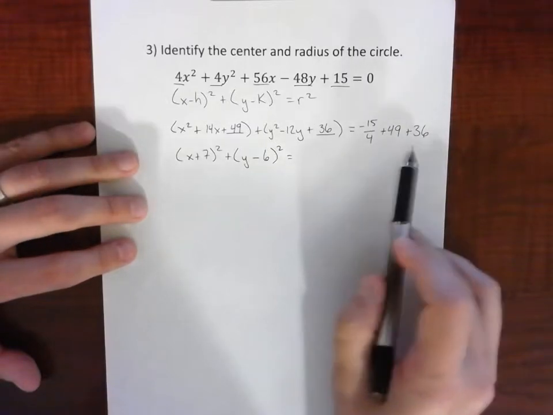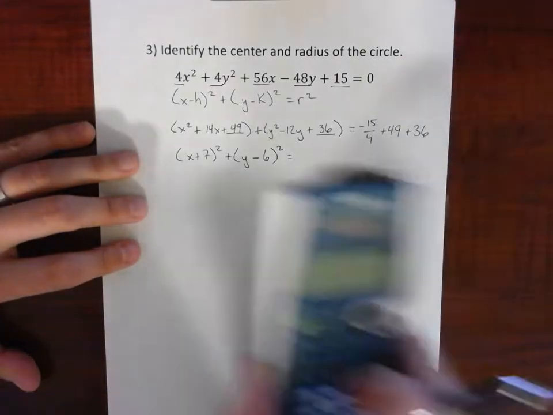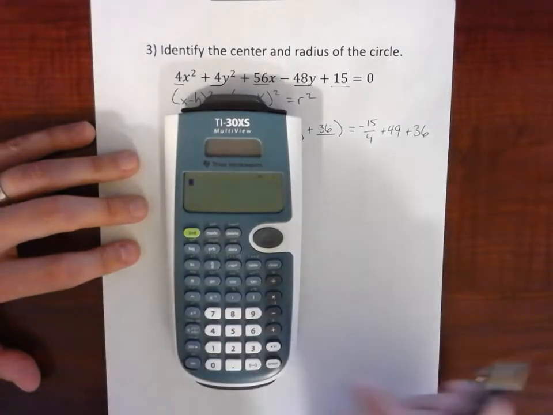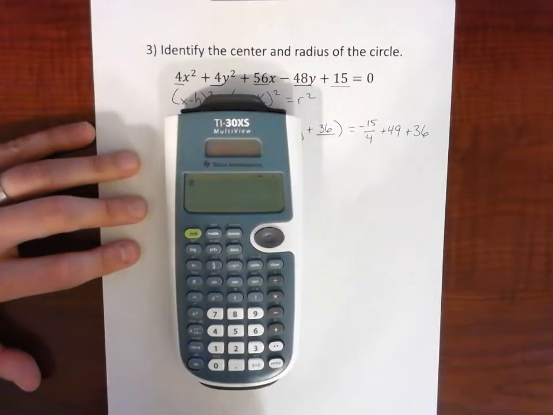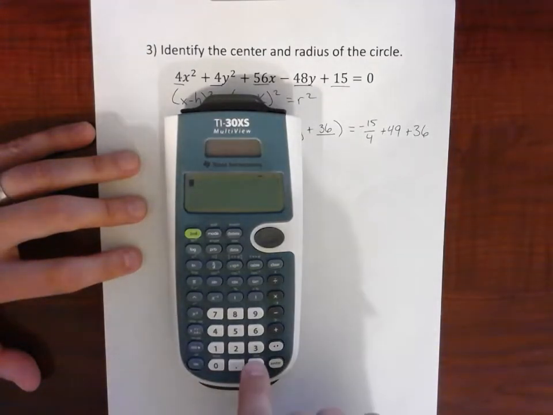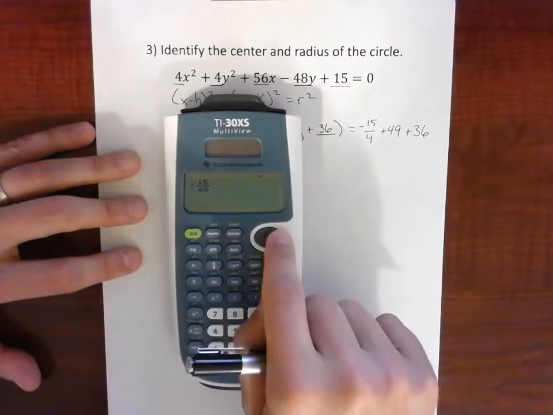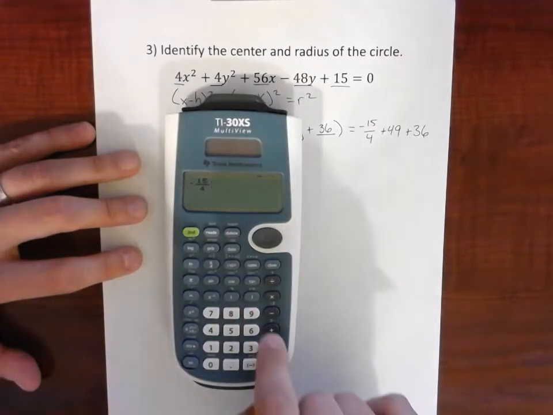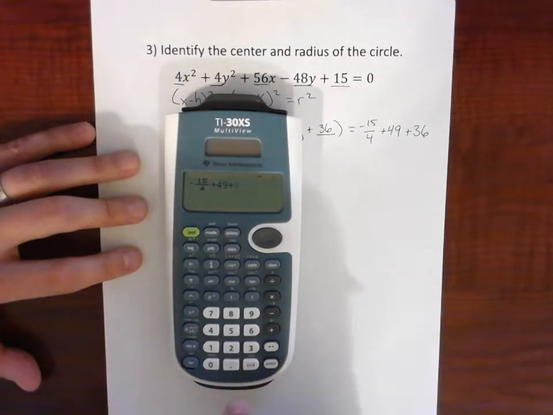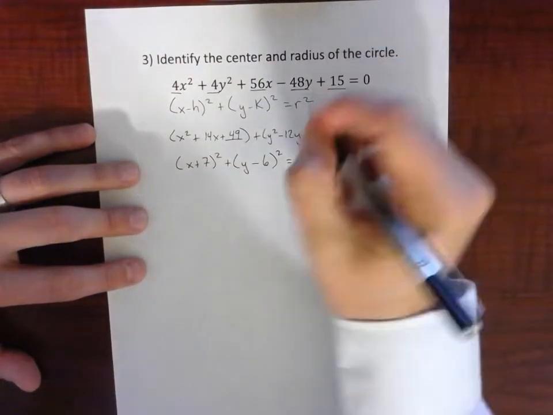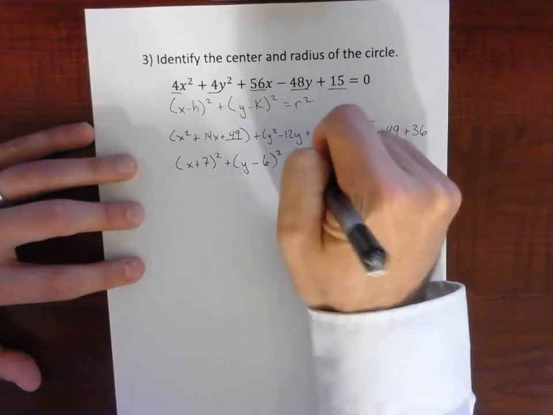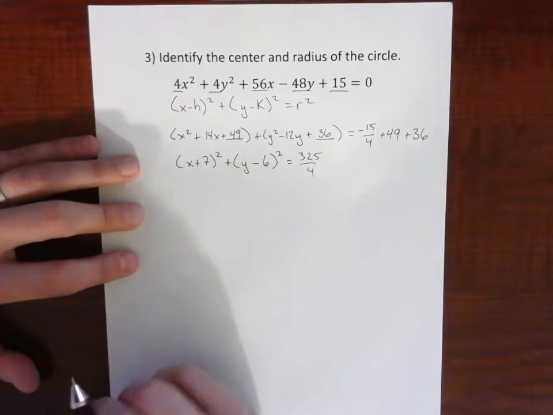Now these numbers, let's just plug them into a calculator. So I'll show a calculator I like here. I've got a graphing calculator that we'll use a lot in the course as well. I like this one. I can see everything on the screen. So negative, push my fraction button, 15 fourths, plus 49 plus 36. And hit enter. And it is 325 fourths. So I'm just going to leave it like that. 325 fourths. So there is the standard form of the equation.